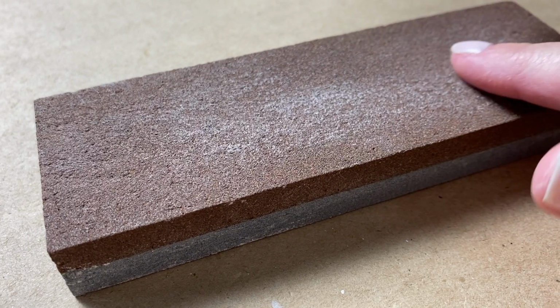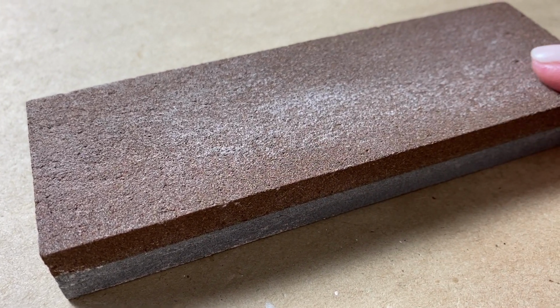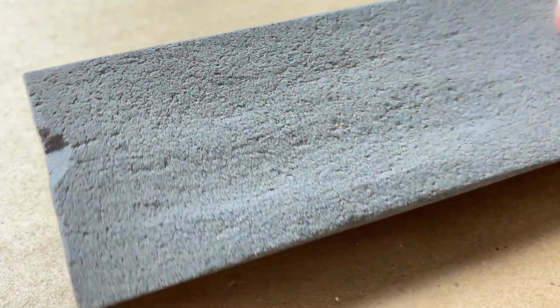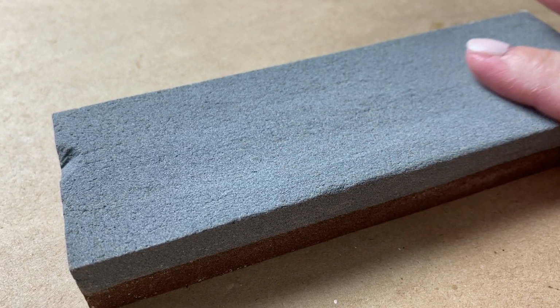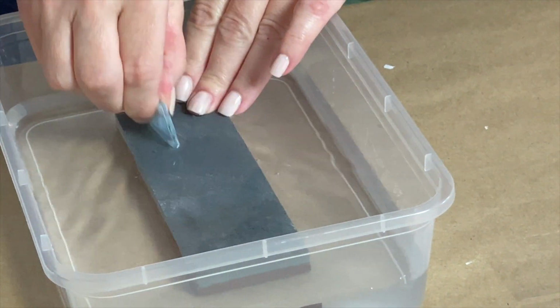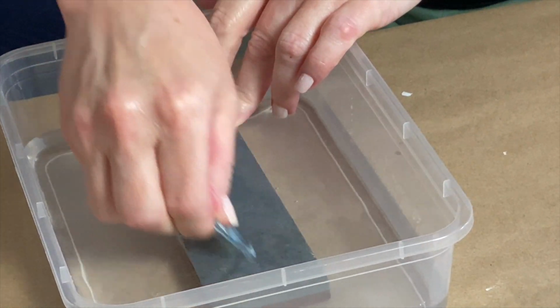Sanding stones will often come in two different grits. One side is smooth and one side is rough. You can use it on glass, you can use it on porcelain, ceramic, and basically you put it in water and then run your piece back and forth over the surface of the stone.